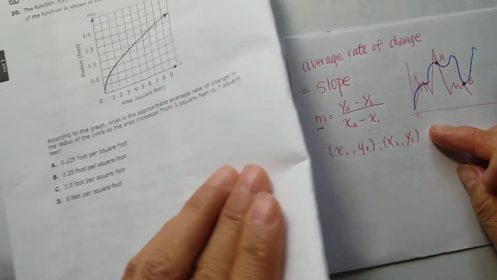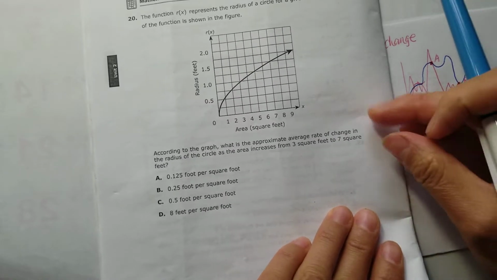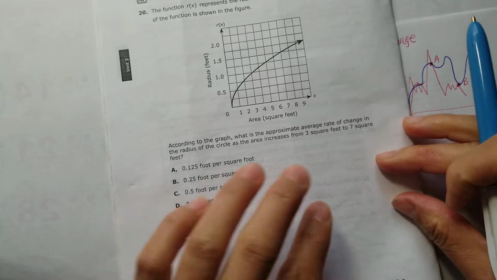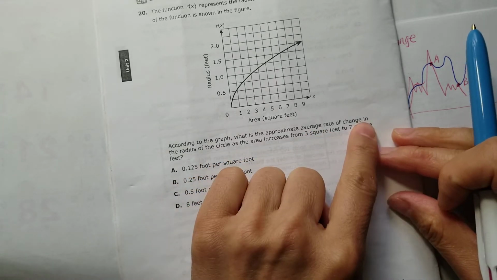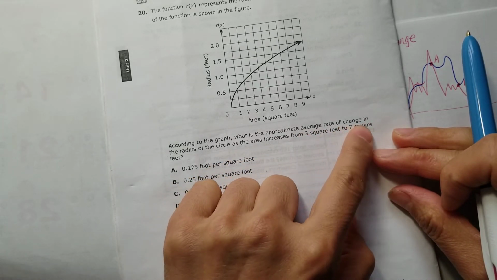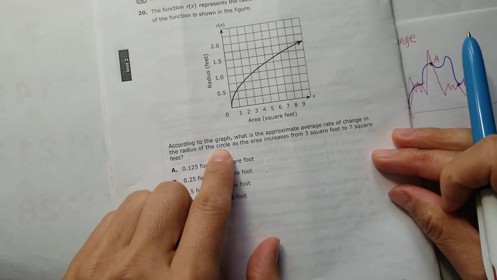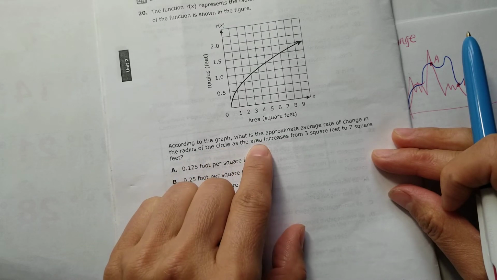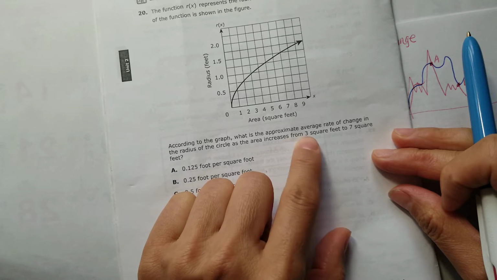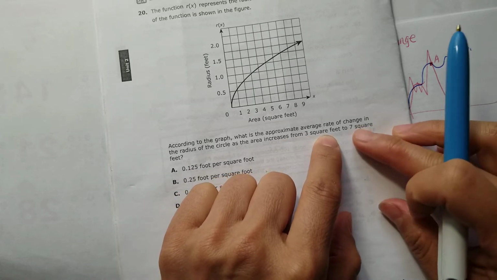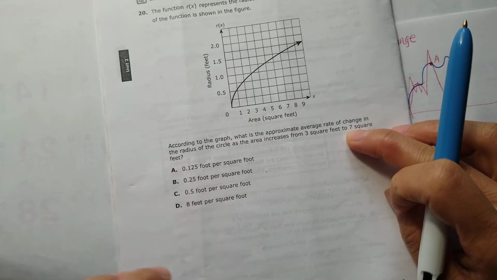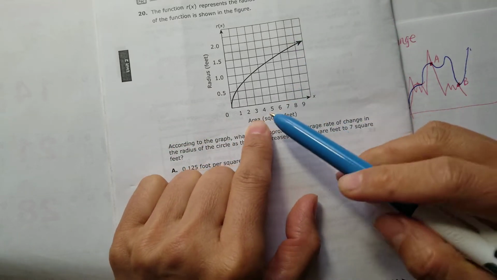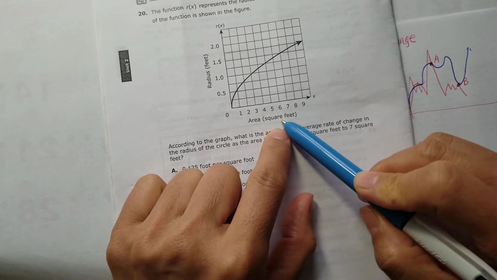Keep this in mind. Now let's go back to see our question number 19. Question number 19 asks you the average rate of change in the radius of the circle as the area increases from 3 square feet to 7 square feet. Now go back to the graph. Area, square feet.